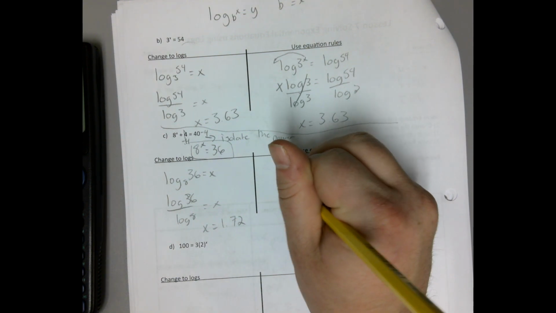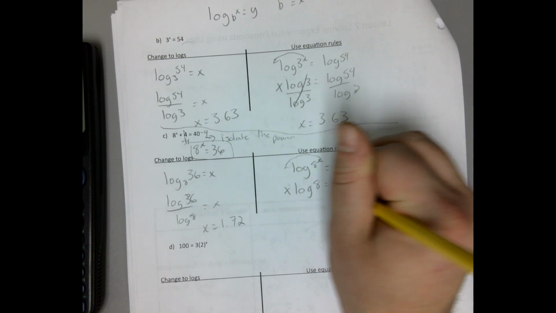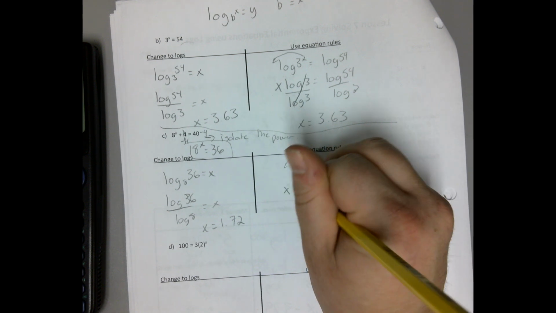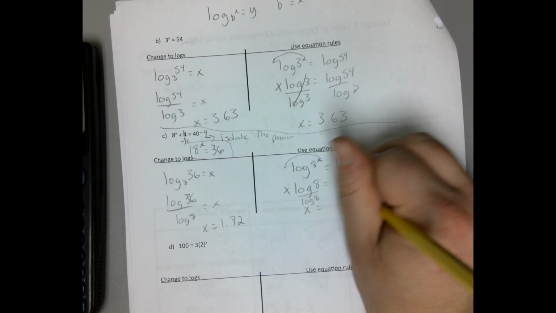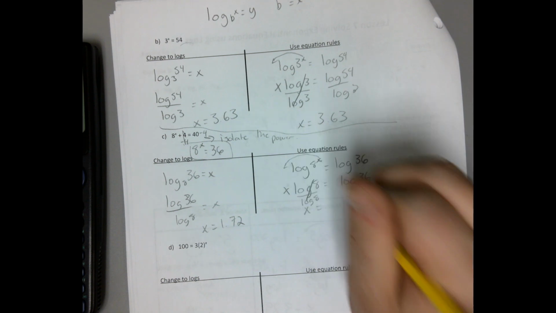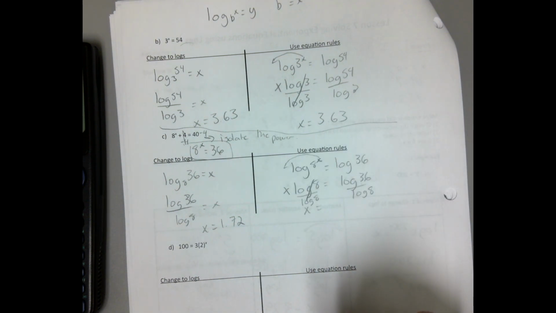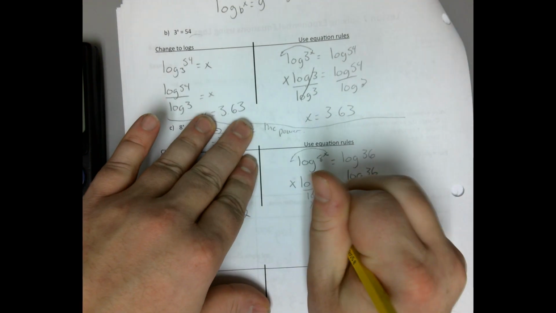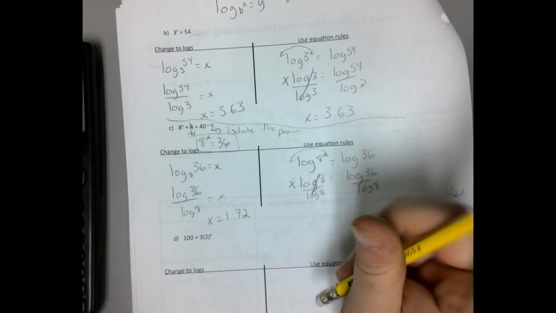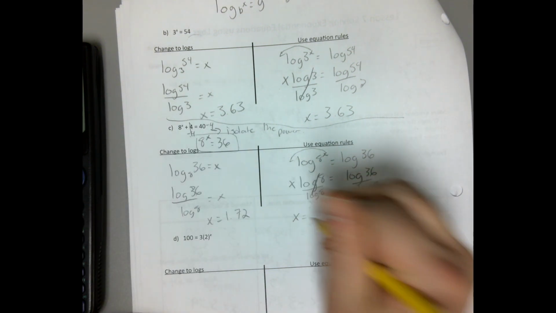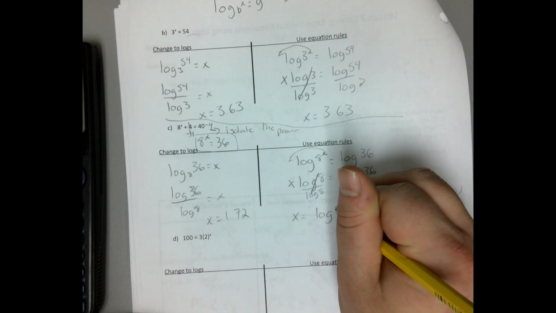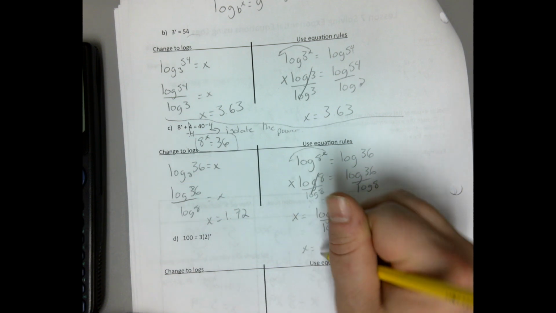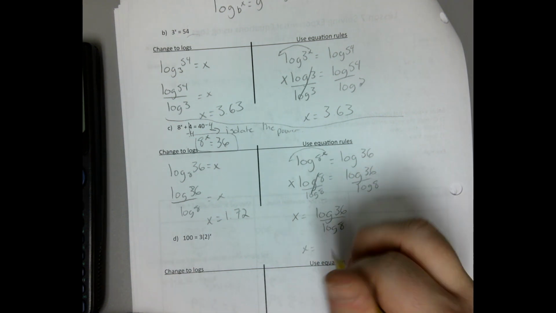So x log 8 is equal to log 36. Well, we want to get rid of this log 8, sorry, jumping ahead. We're able to cross out those log 8s now by dividing both sides by it. Move this down, x is equal to log 36 divided by log 8, where our x is going to be equal to 1.72.